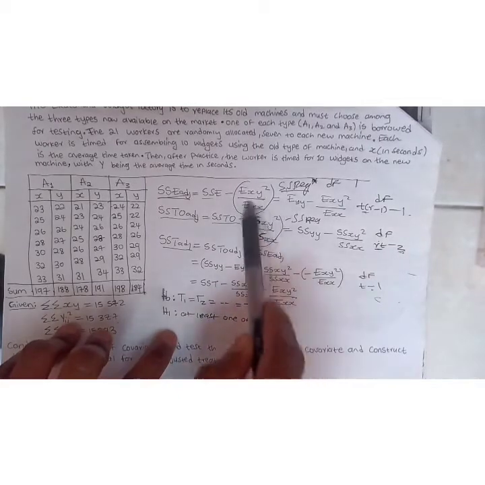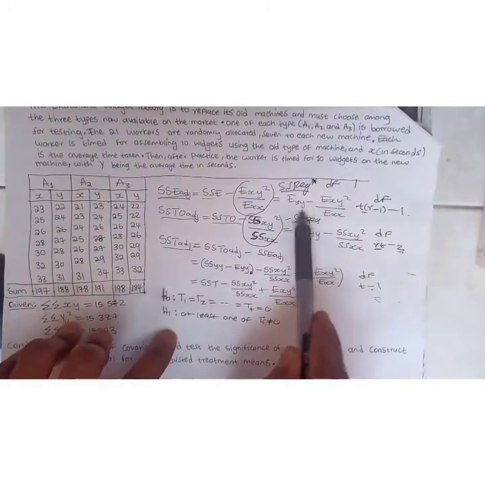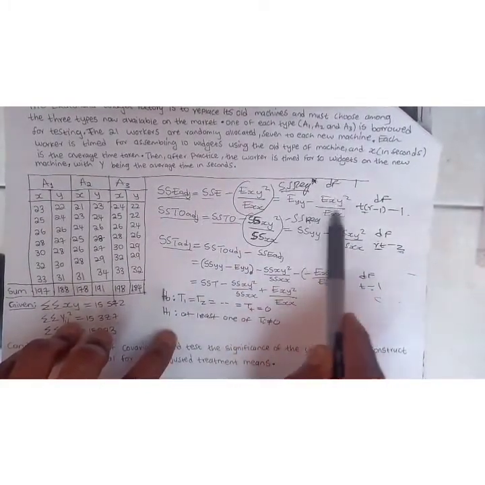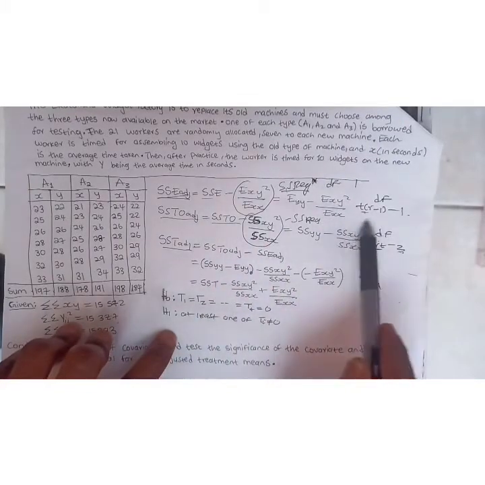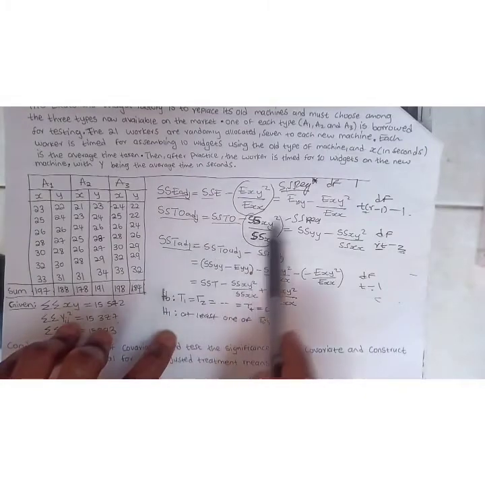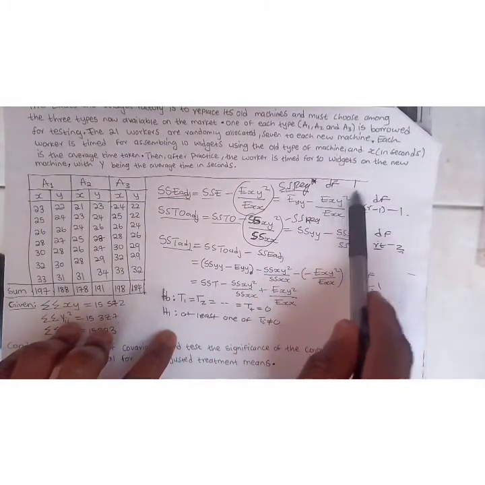This part is our SS reg adjusted, where SSE is the same as Eyy. It goes with degrees of freedom t(r minus 1) minus 1, and our SS reg adjusted goes with degrees of freedom of 1.